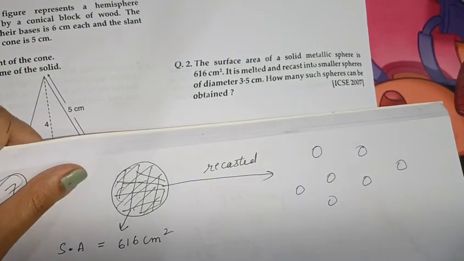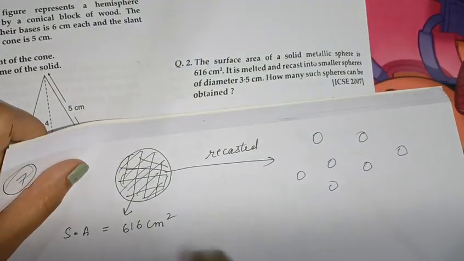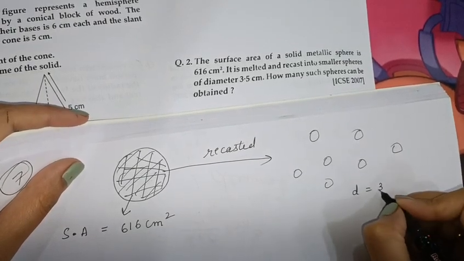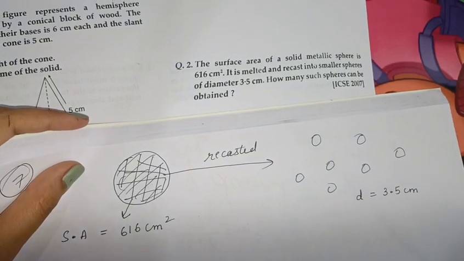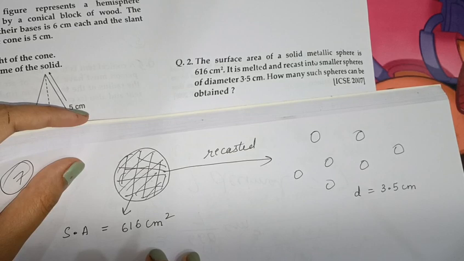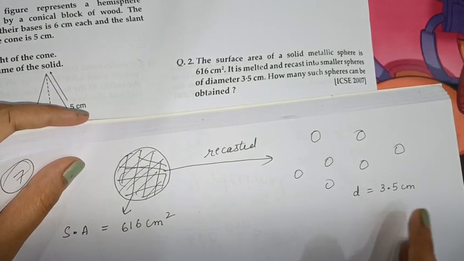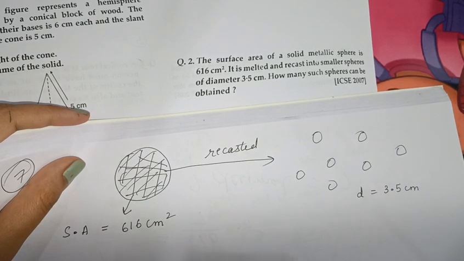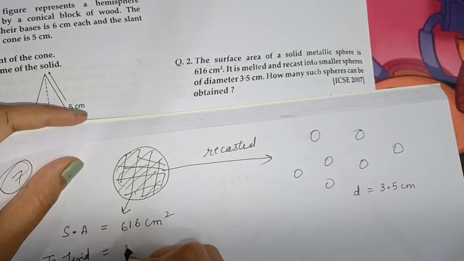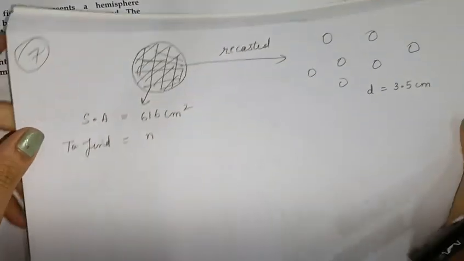Okay, so why am I doing this question? Because in previous questions radius was given to us for this. Now surface area is given to us, and for the smaller sphere its diameter is given to us. So diameter is 3.5 centimeter. So for the bigger sphere, its surface area is given to us, and the smaller spheres which we are getting after recasting, their diameter is given to us. And what we have to find? We have to find the number of these spheres. So number of these spheres I am writing as N.